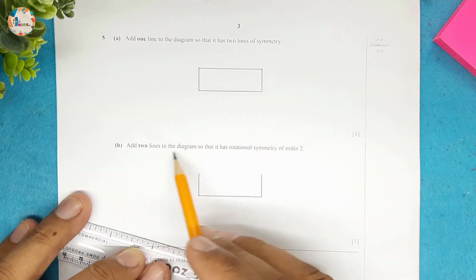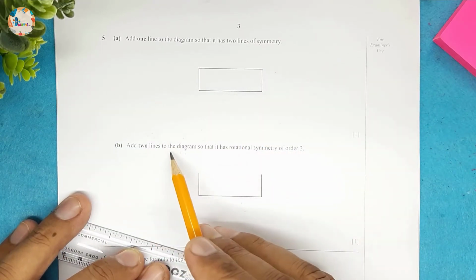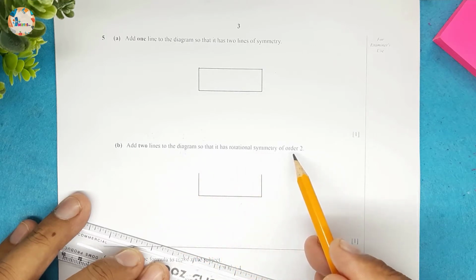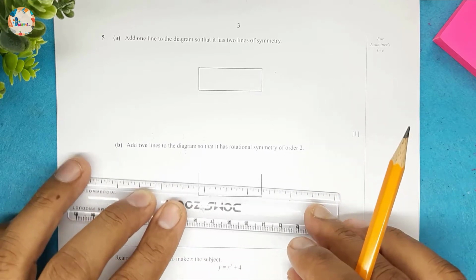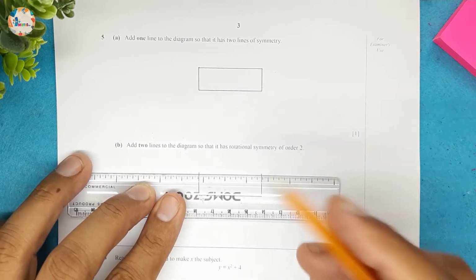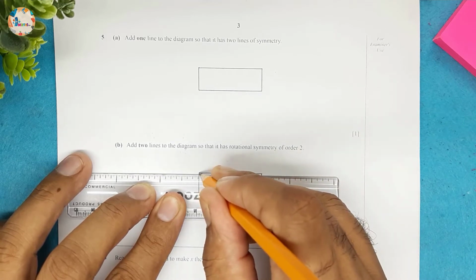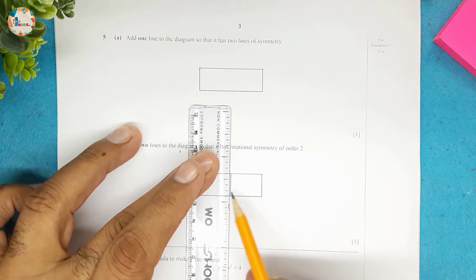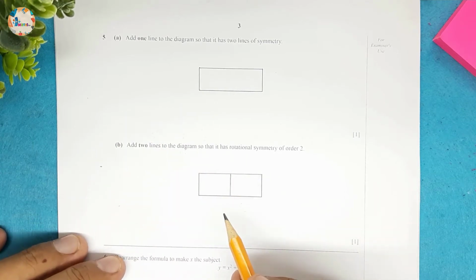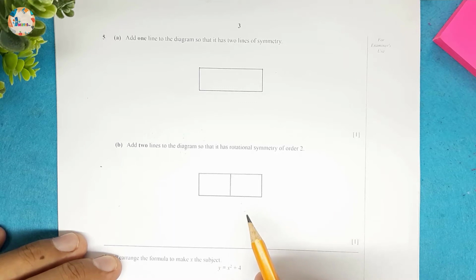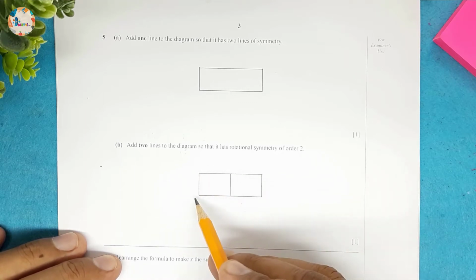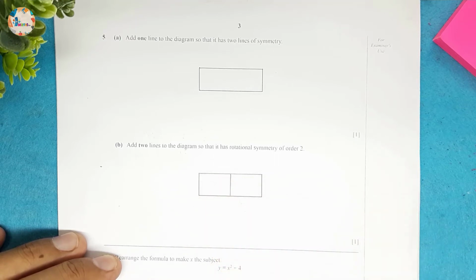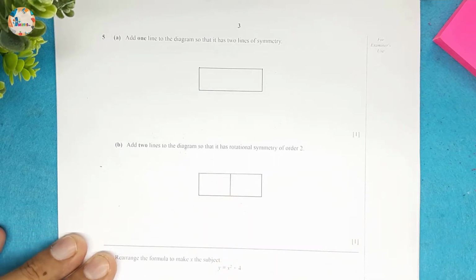B part, add two lines to the diagram so that it has a rotational symmetry of order 2. So what we can do, we can draw one line over here and one line in the middle, for example over here. So now it will have rotational symmetry of order 2. There are other possibilities also, for example one line this one, second line this one, or second line this one. So there are other options which you can also answer.